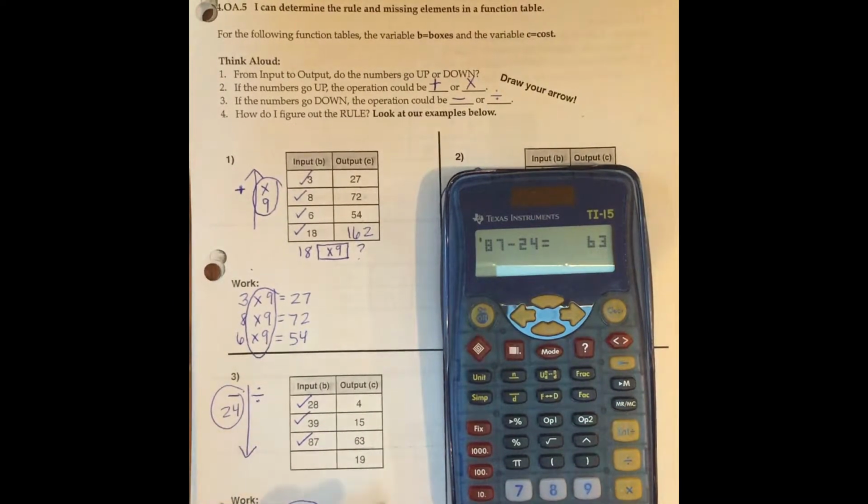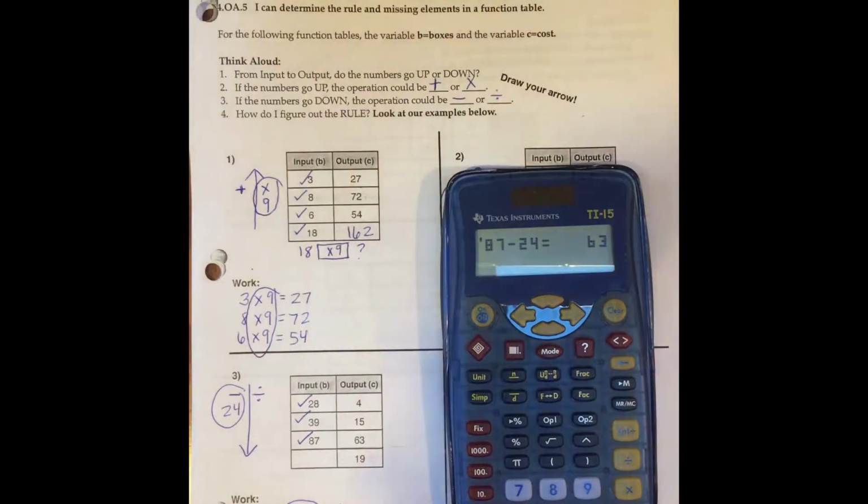I circle my rule. I subtracted 24 every single time, and every single time I got a check mark because I got my output. So I know my official rule is minus 24. So I draw in my rule box, and I have minus 24. This time my blank is on my input side. So I have something, minus 24 equals 19.